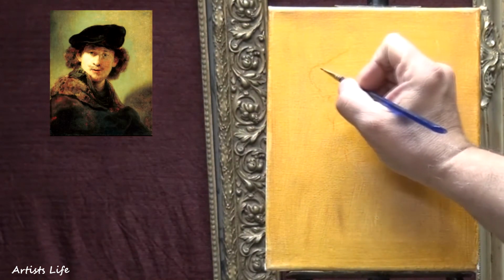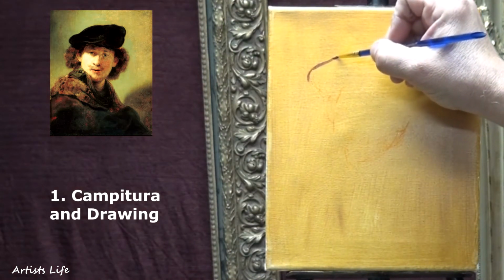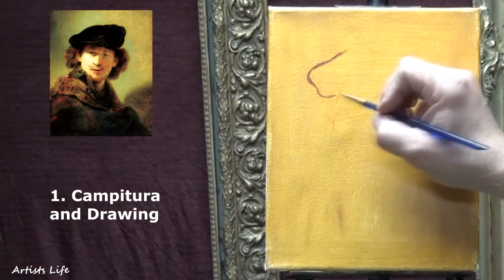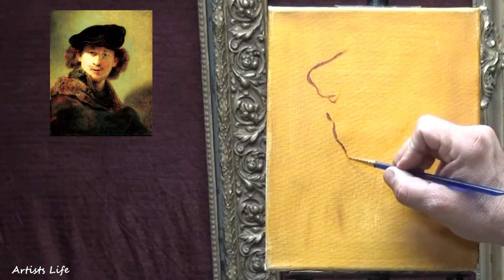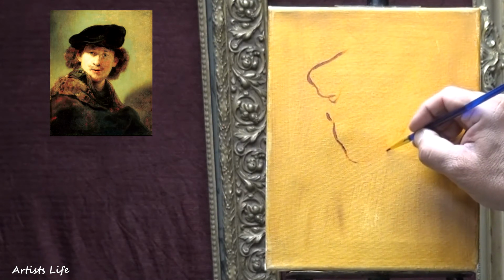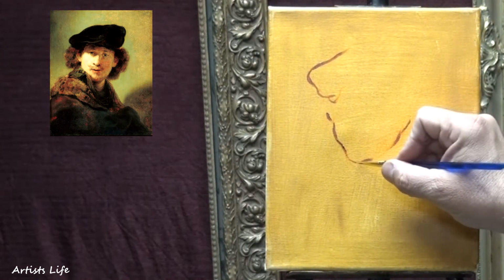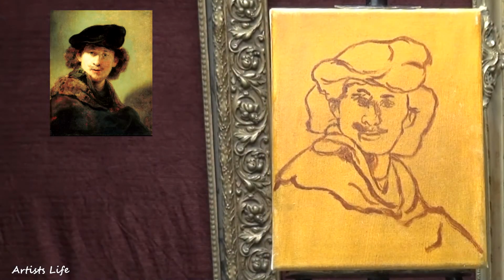There are a few steps that I want you to make sure we follow through, and the first step is called the imprimatura and the drawing stage. The imprimatura is the stain or the tint on the canvas that you see, and you are noticing that I'm sketching things out. Now, I just want to inform you that this sketching part took me about 35 minutes, so you're just going to see the highlight of it. So here's the final product of my sketching.